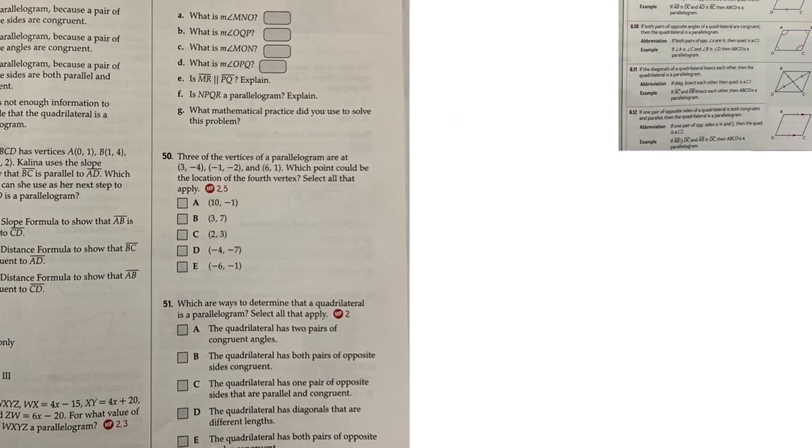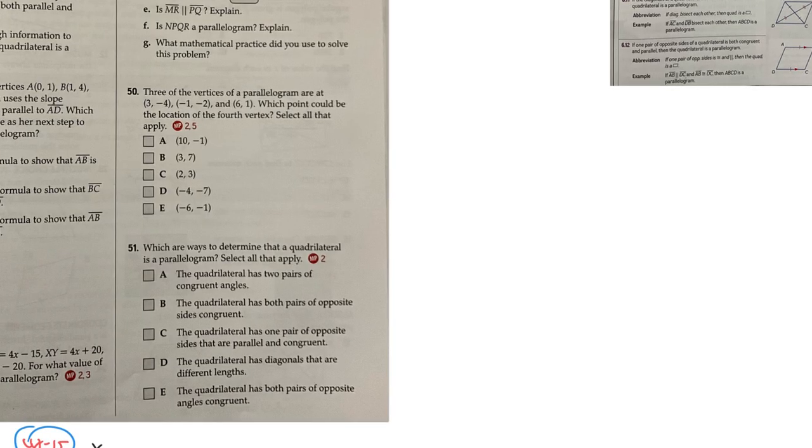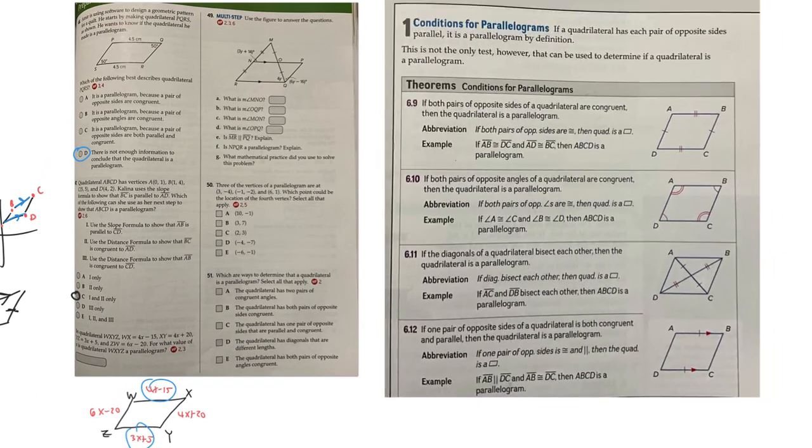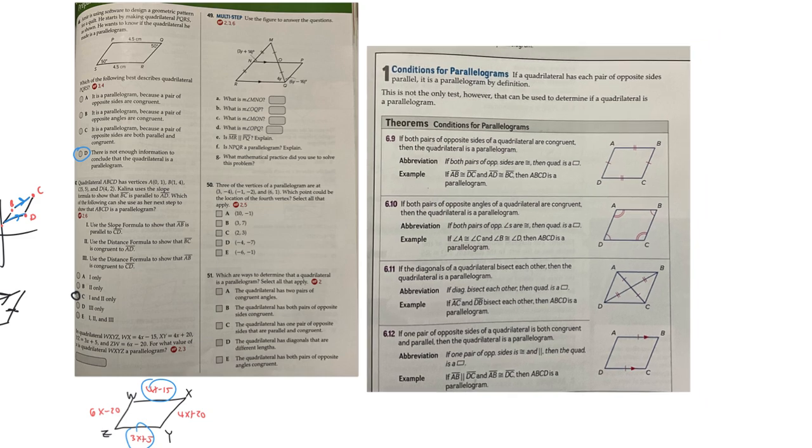Don't know if I want to go there. This is more advanced. I don't know if the teacher would do that. Yeah, that's very abstract. I don't know if the teacher would do that, but let's see. 51, what are ways to determine two pairs of congruent angles? Well, it's really just quizzing you on this information, really.